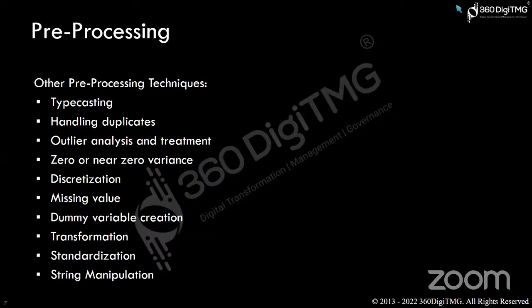Okay, friends, so now let us discuss a few pre-processing techniques. Except for text pre-processing, what other methods do we have? So let us discuss. First is typecasting. Before going to typecasting, this comes under something known as type conversions. Type conversions are of two types: explicit and implicit.